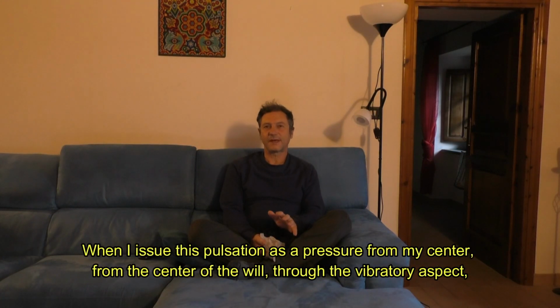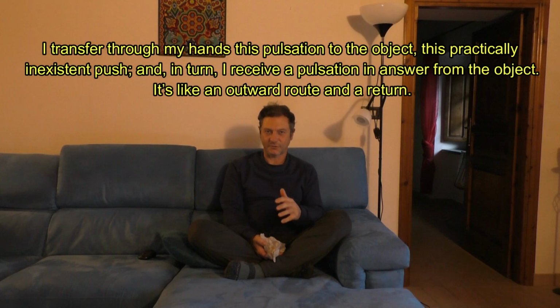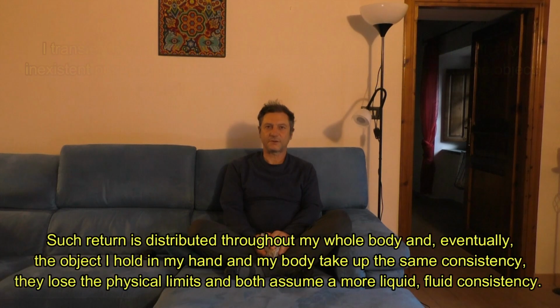When I issue this pulsation as a pressure from my center, from the center of the will, through the vibratory aspect, I transfer through my hands this pulsation to the object, this practically inexistent push, and in turn, I receive a pulsation in answer from the object. It's like an outward route and a return. Such return is distributed throughout my whole body. And eventually the object I hold in my hand and my body take up the same consistency, they lose the physical limits and both assume a more liquid, fluid consistency.